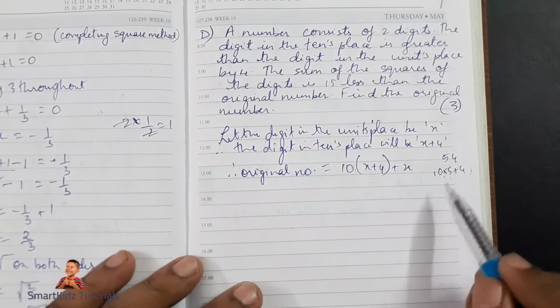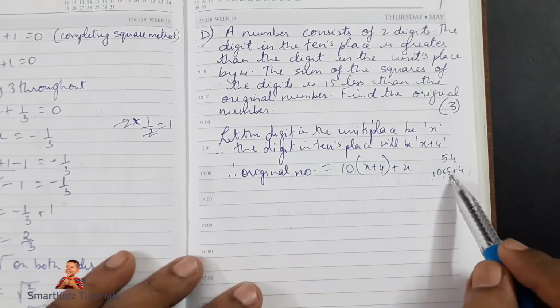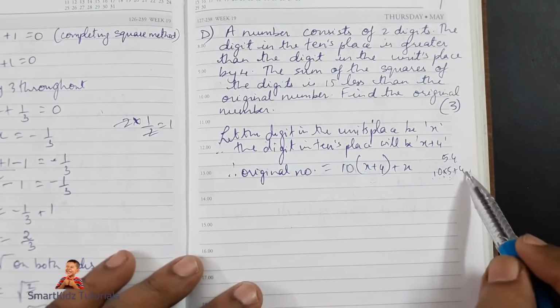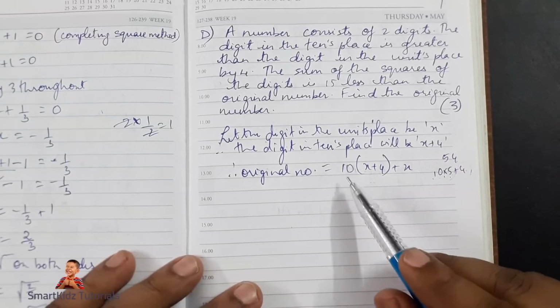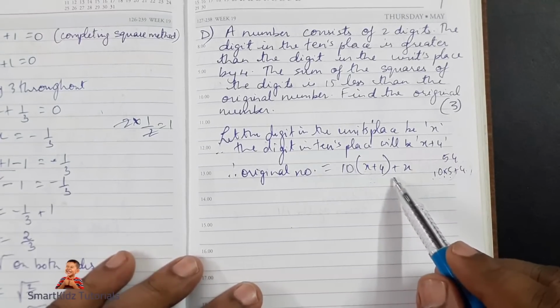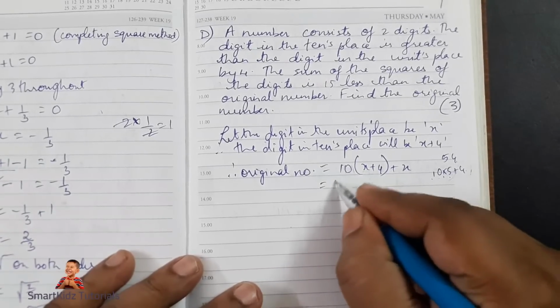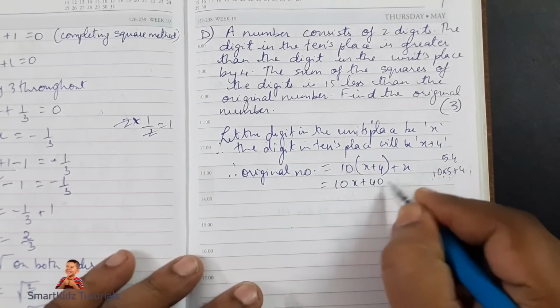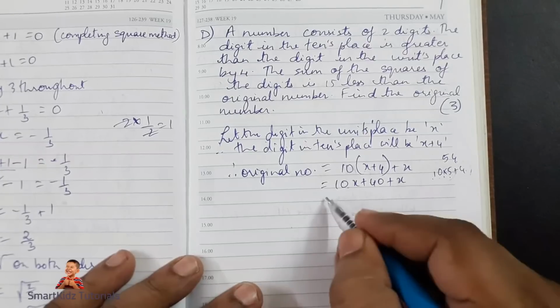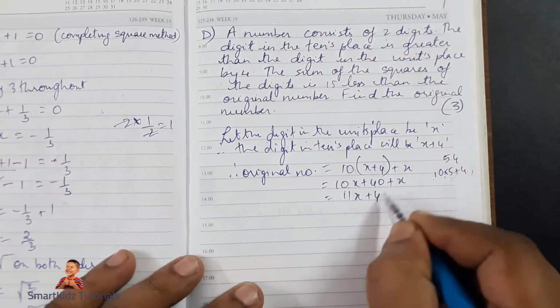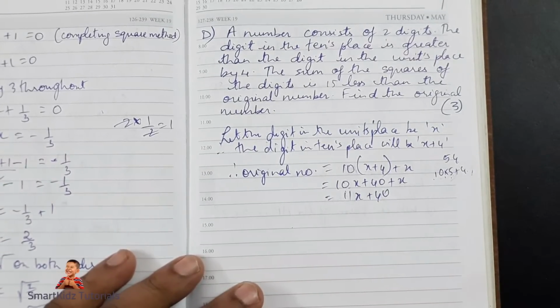So that is why 10 into the digit in the tens place plus the digit in the units place, so 10 into (x plus 4) plus x. So we open this up and we get 10x plus 40 plus x. 10x plus x will be 11x plus 40.